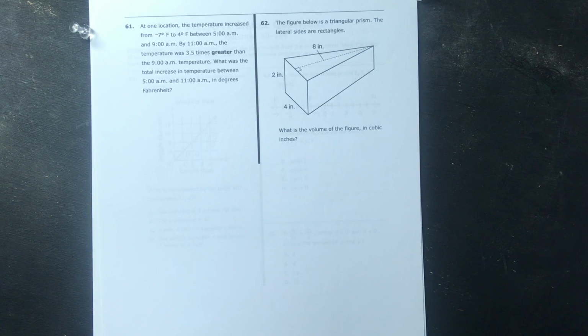At one location, the temperature increased from negative 7 degrees Fahrenheit to 4 degrees Fahrenheit between 5 a.m. and 9 a.m. By 11 a.m., the temperature was 3.5 times greater than the 9 a.m. temperature. What was the total increase in temperature between 5 a.m. and 11 a.m. in degrees Fahrenheit?